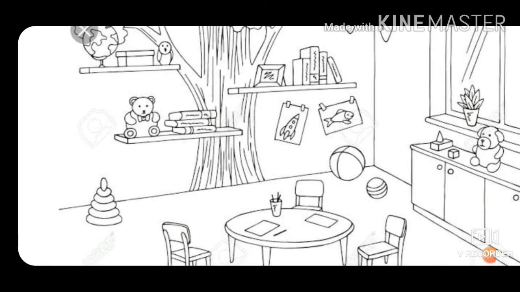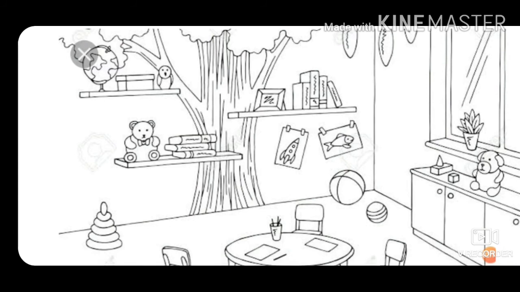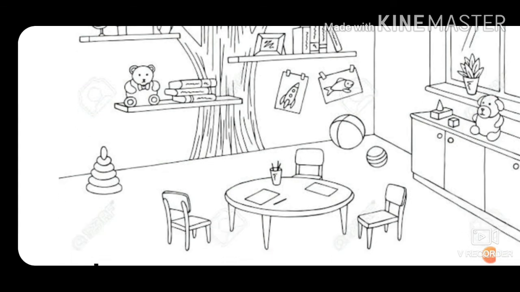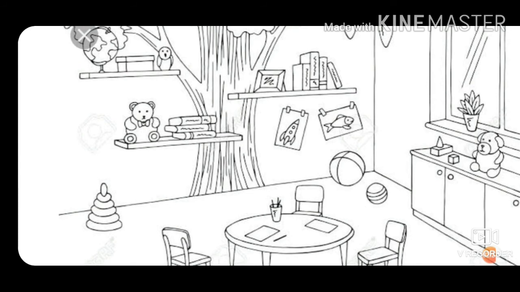See, beautifully describing the picture. It is generally our bedroom. हमारा bedroom लगभग ऐसा ही होता है. We have a window panel, we have toys, we have table and chairs, we have books, something which is lying on the floor, many a time something which we are keeping here and there. So this is all about it.